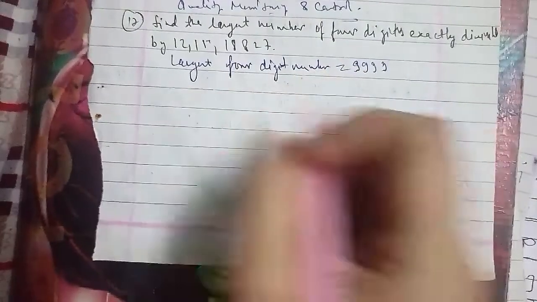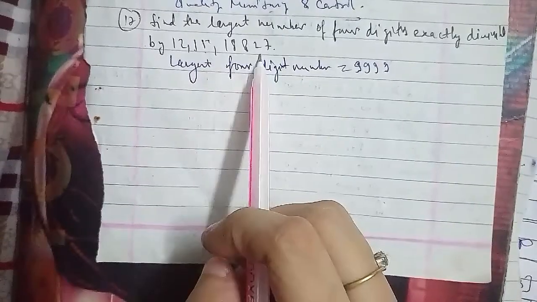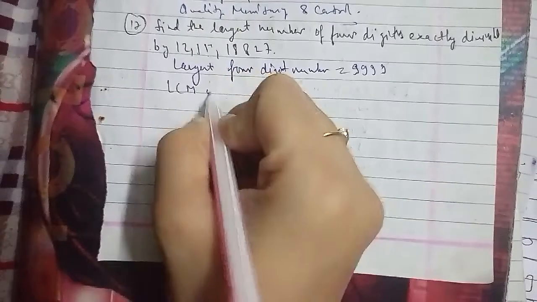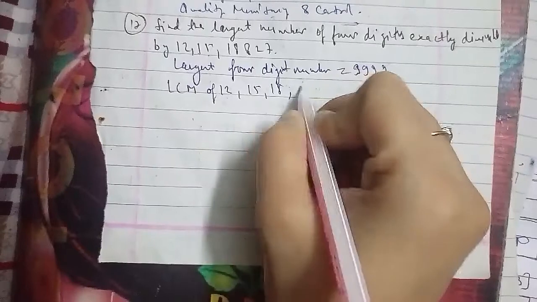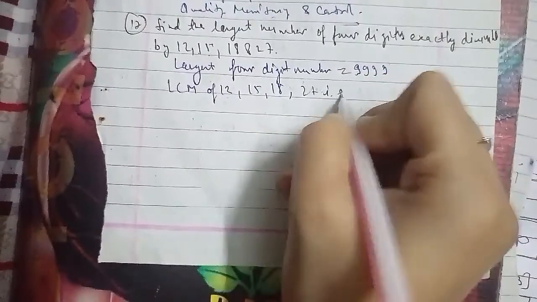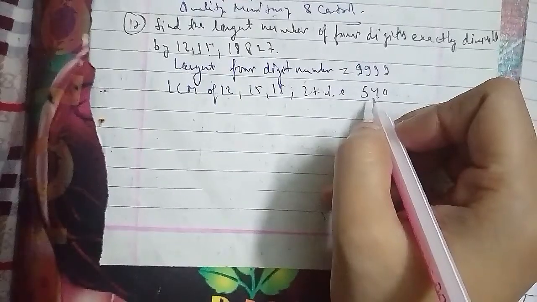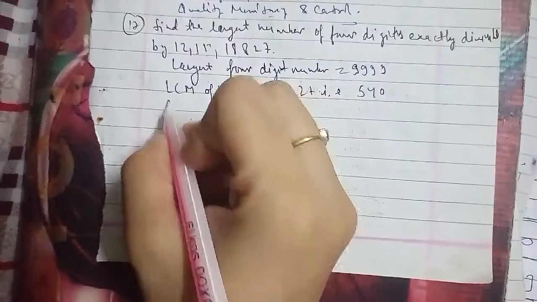On dividing 9999 by 540, we get 279 as a remainder.